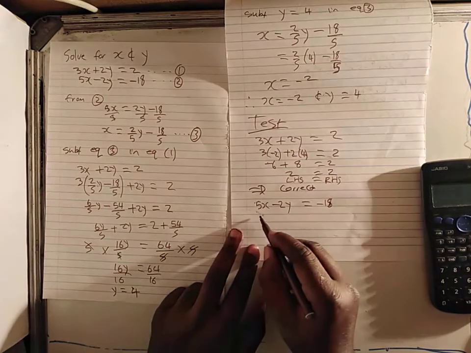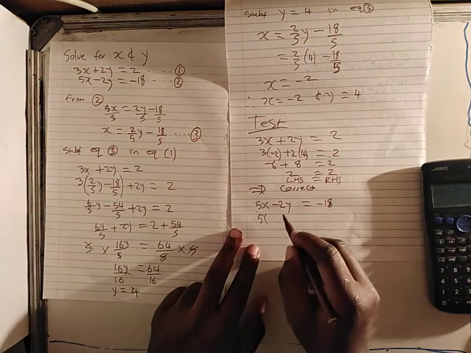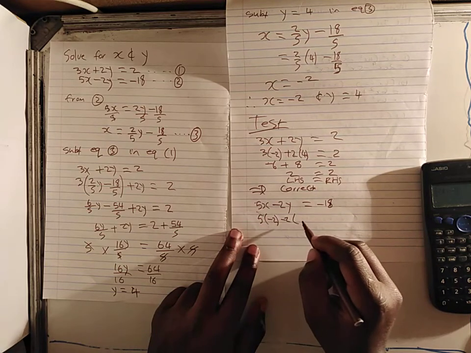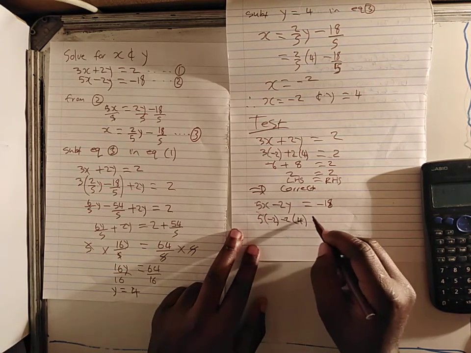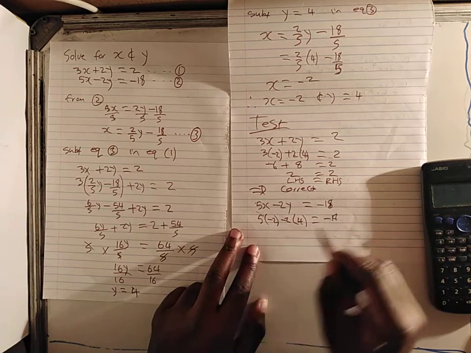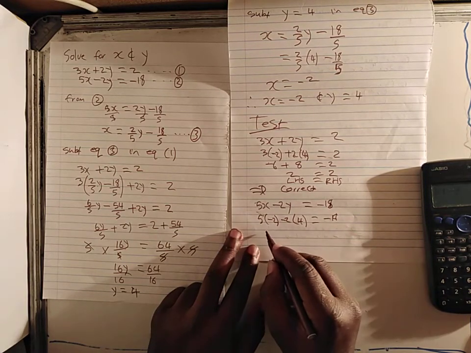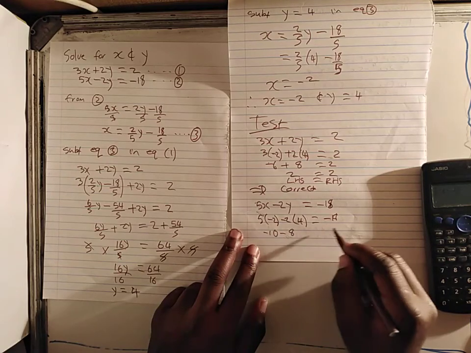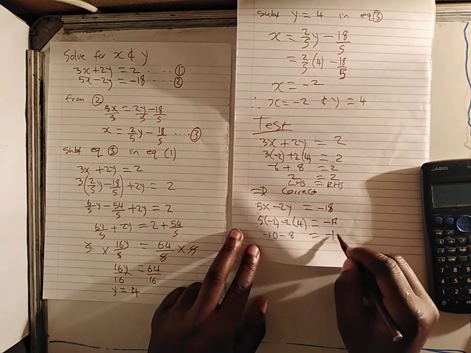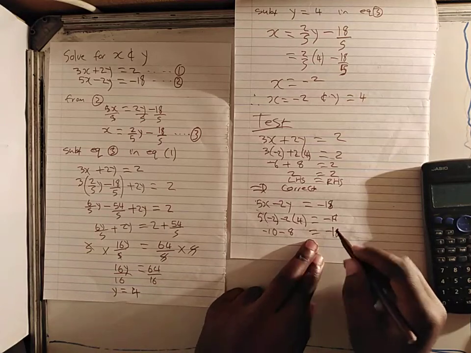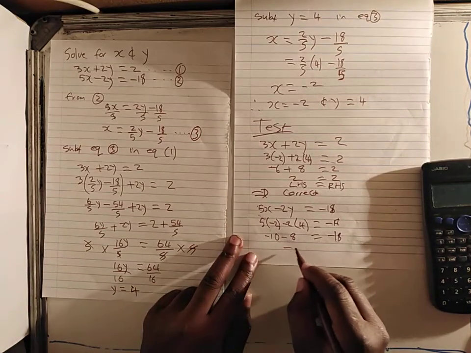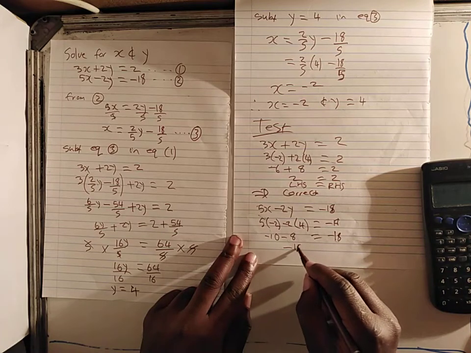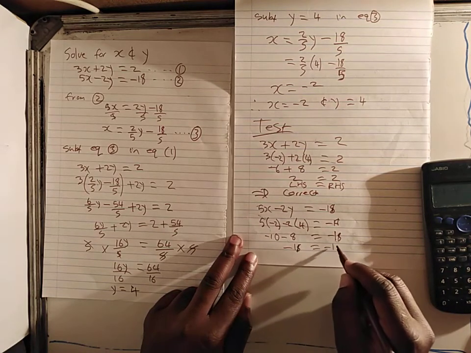Okay, so it's 5 times our x. Our x is minus 2, and then our y is what? Is 4, and then we bring this minus 18 as it is. Okay, 5 times minus 2, that is minus 10, and then minus 2 times 4, that is minus 8, which is equal to this minus 18. We just bring it down, and then minus 10 minus 8 is minus 18, which is equal to minus 18.